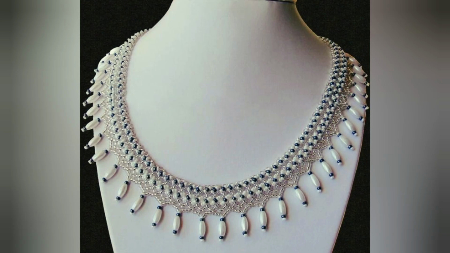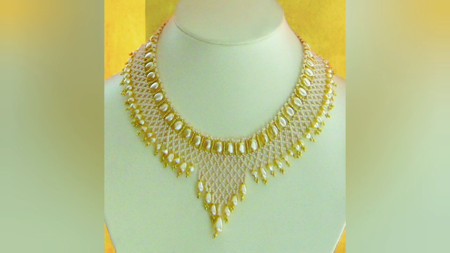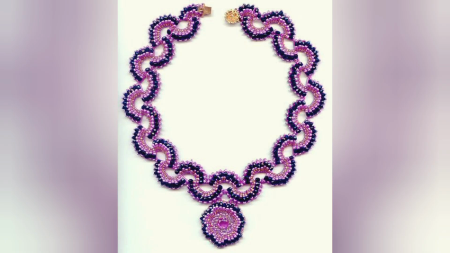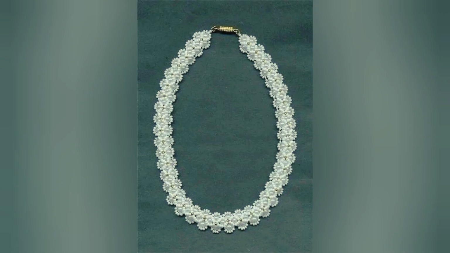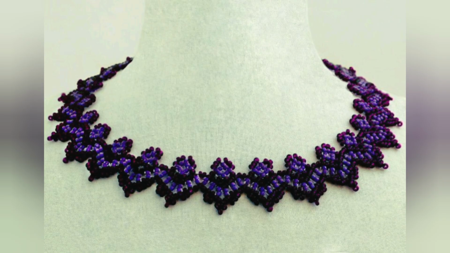Now move to the techniques. The technique of creating a seed bead necklace involves a combination of traditional bead weaving methods and precise thread manipulation. Let's elaborate an overview. Firstly, preparing the workspace and materials. It includes four main things.